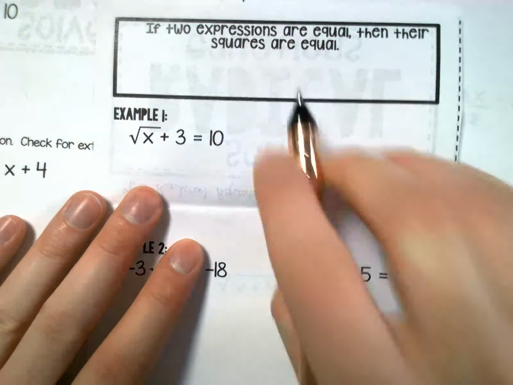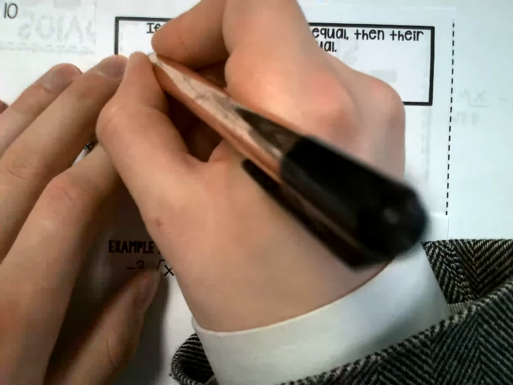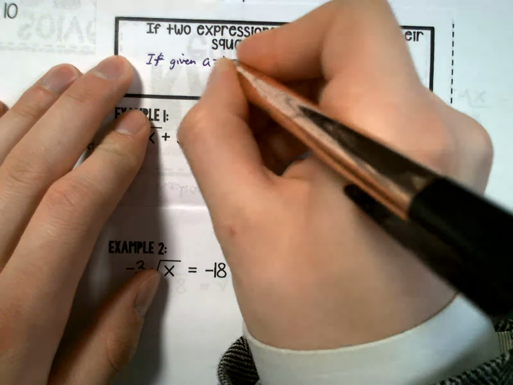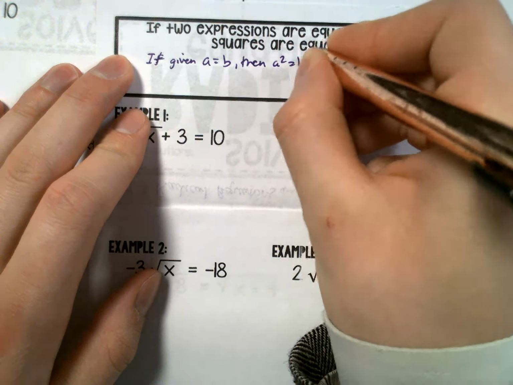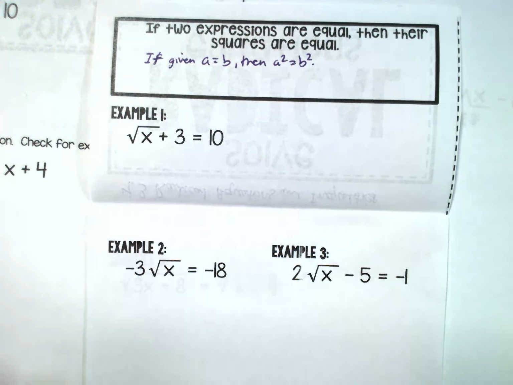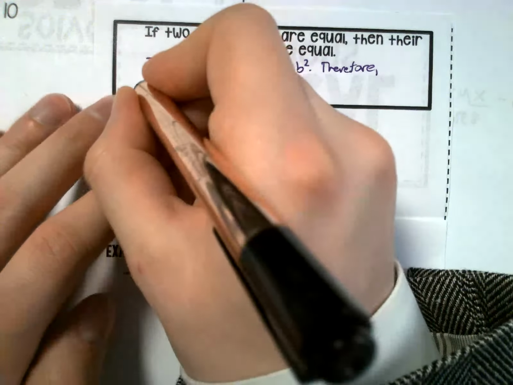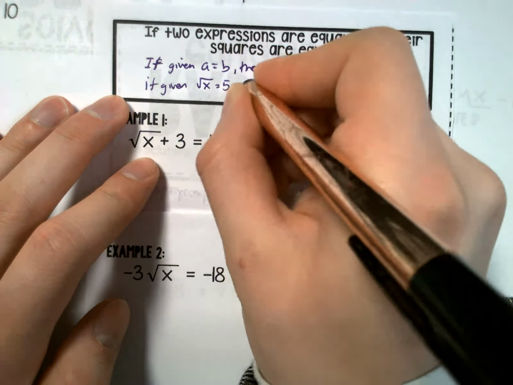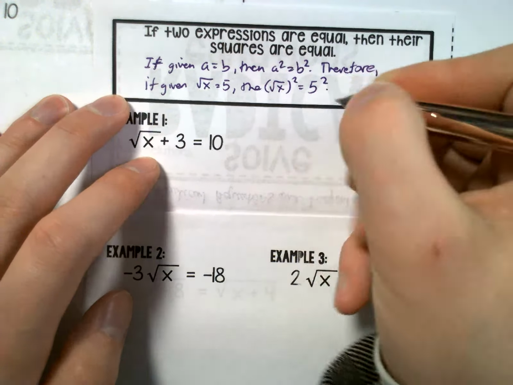Now, the first thing we need to talk about is this. If two expressions are equal, their squares are equal. What that basically is saying is this: given A equals B, then A squared equals B squared. That's all it's saying. Therefore, given the square root of x equals 5, then the square root of x squared equals 5 squared.